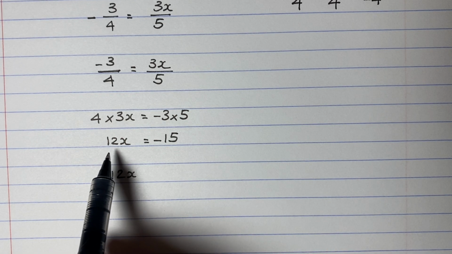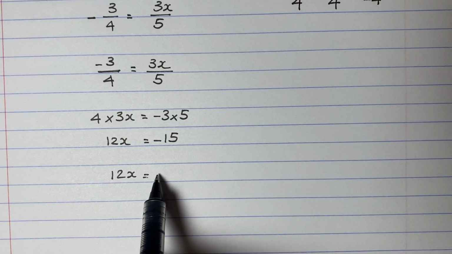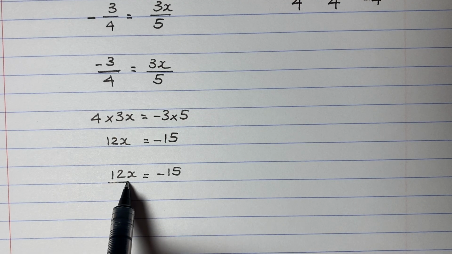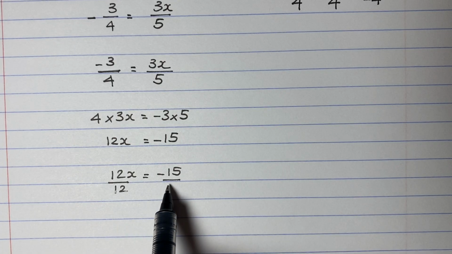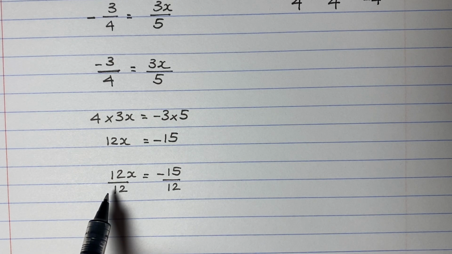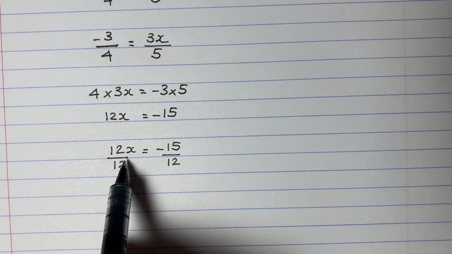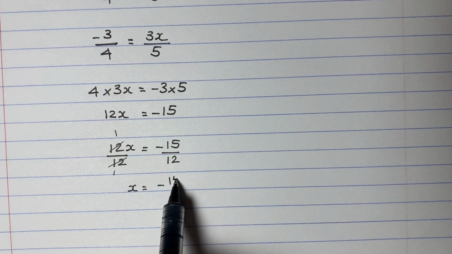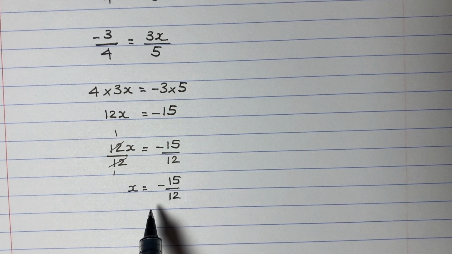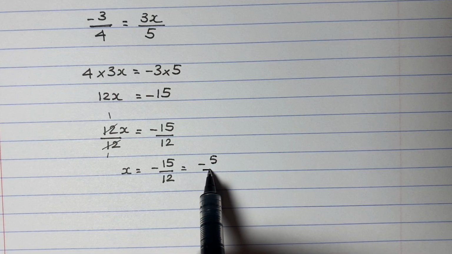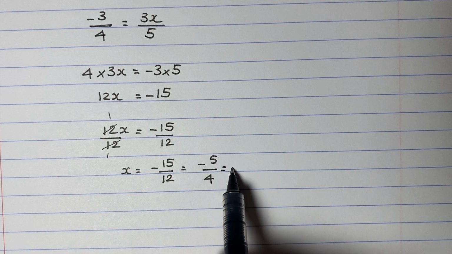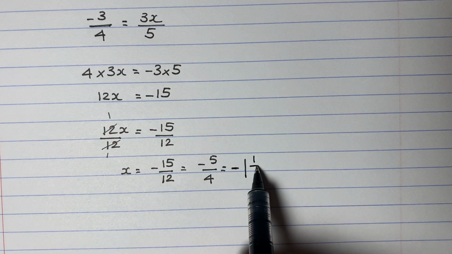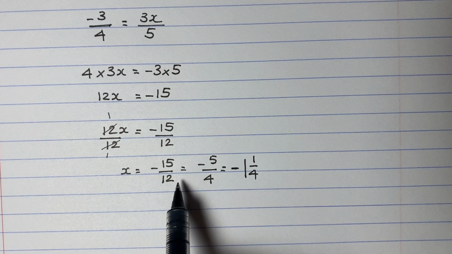And now I want to get rid of 12. 12x means 12 times x. So I'm going to divide both sides by 12. Why? Because to undo times we divide. We divide both sides. So I found the value of x, which is minus 15 over 12. But this can simplify. I can divide top and bottom by 3. So that becomes minus 5 over 4, which is minus 1 1/4. So that's my answer.